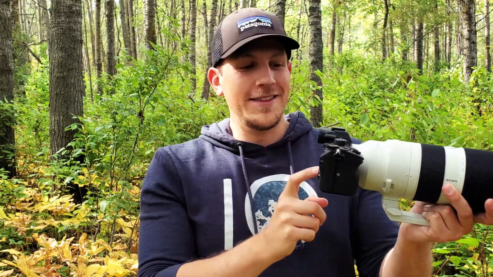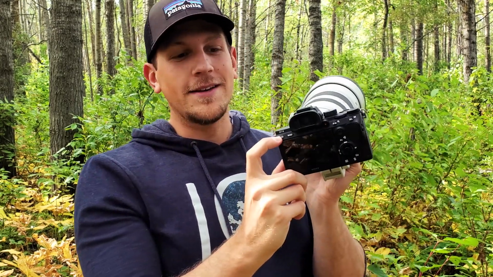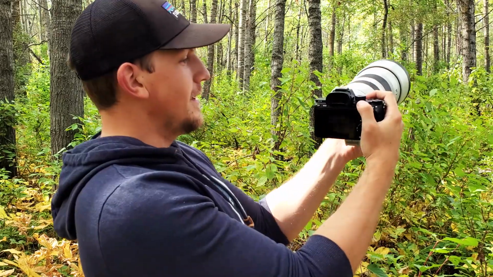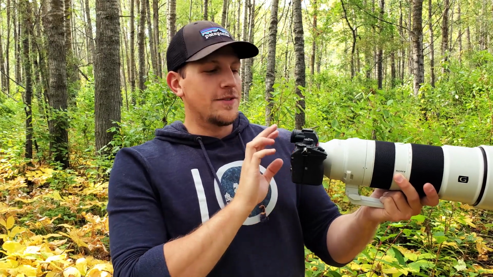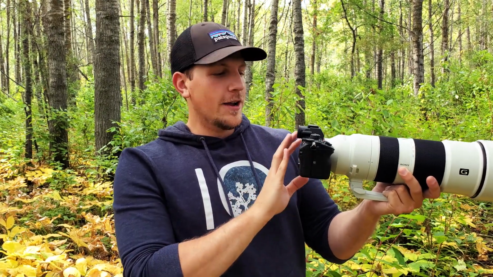The one caveat on the Sony is the C3 button. It's on the side here, so when I'm hand holding like this, you can't really access that button unless you have to move over your hand, which is not horrible, but it's just not in the best place. So that one I reserve more for video work.